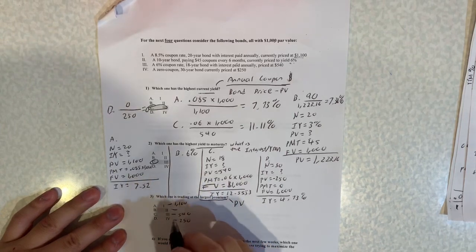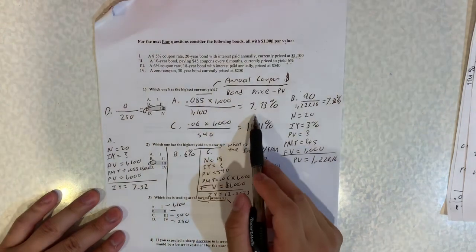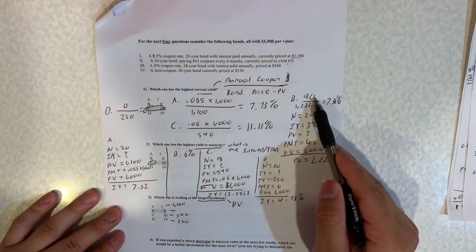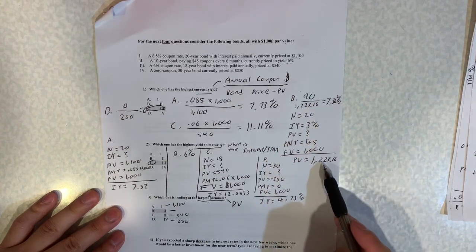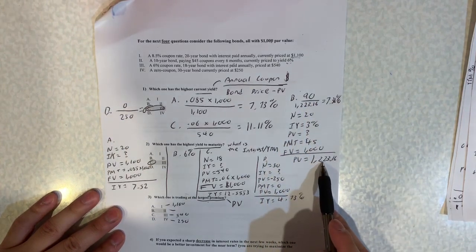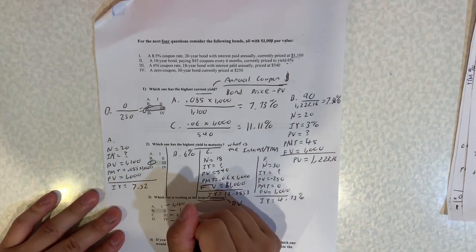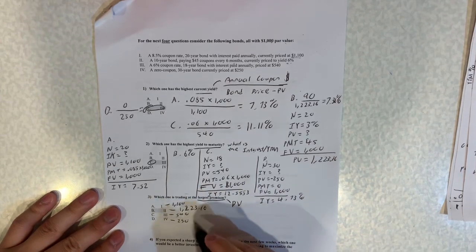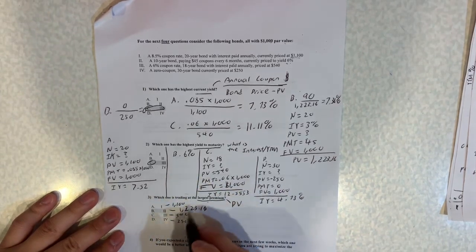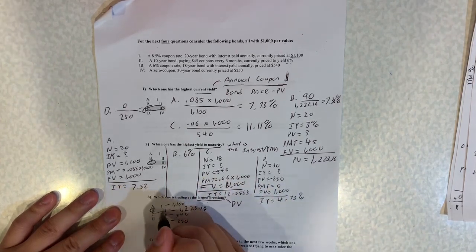Now for B, we found the present value in question 1 already. So if you look back, we were looking for the present value. What we calculated was that the present value is 1,223.16. So of these 4 options, which has the highest present value or the largest premium? In this case, it's B.